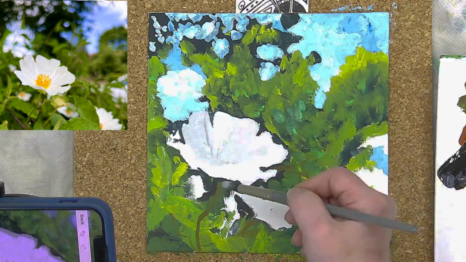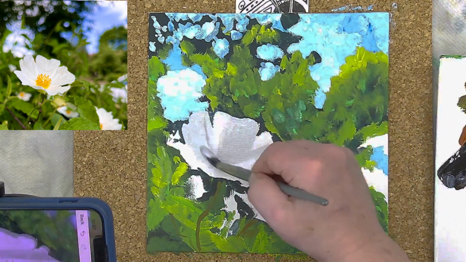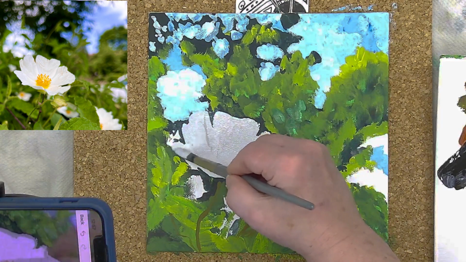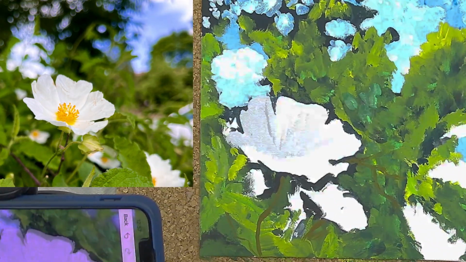Kind of the way the petals grow. So starting here in the center and going out. By having this gray, it's giving me a nice base for these flowers that isn't bright white, because you want your brightest white for the highlights.